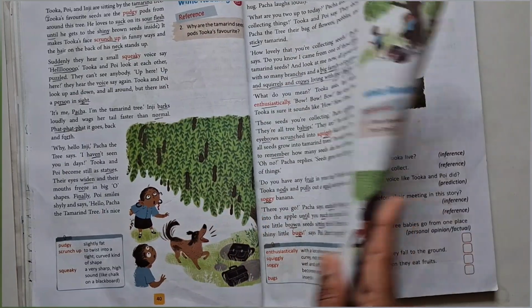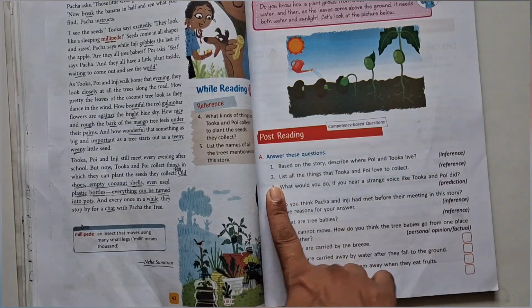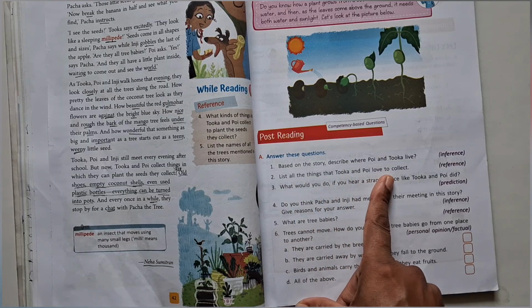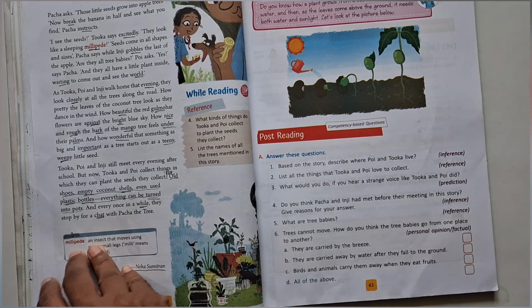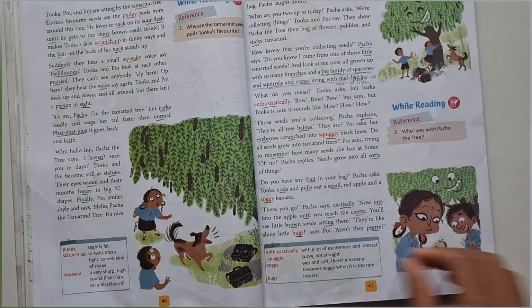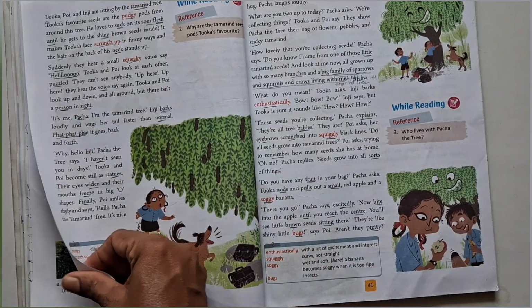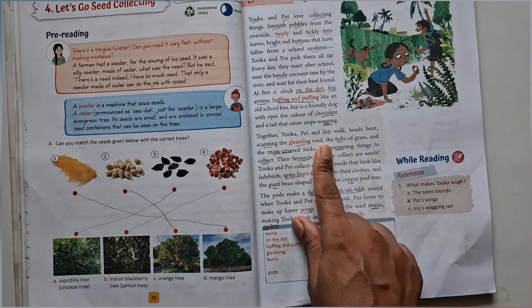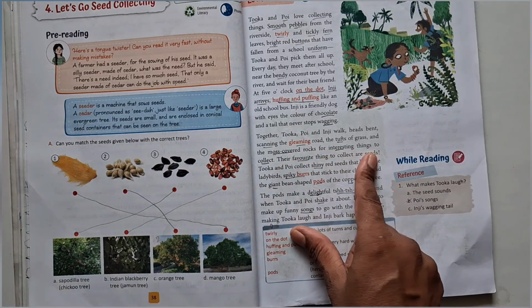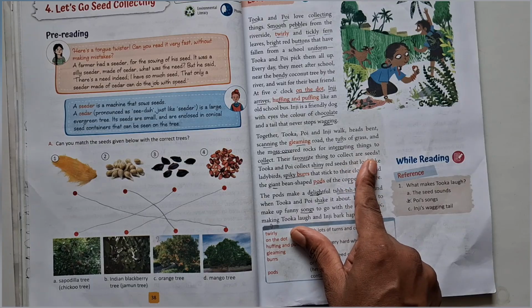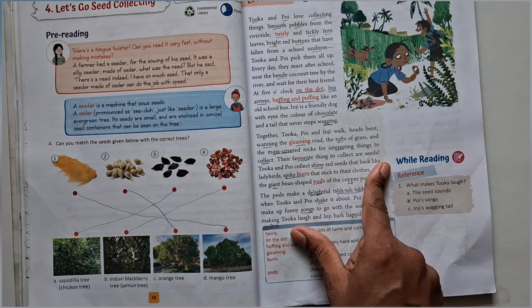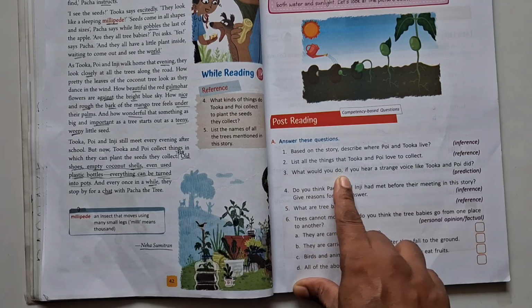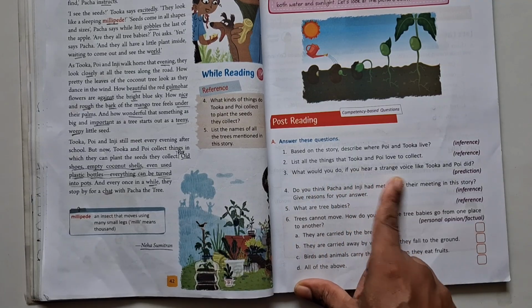Then the second question: list all the things that Toka and Pui love to collect. Toka and Pui love to collect pebbles. Pui and Toka collect interesting things, seeds, pebbles.